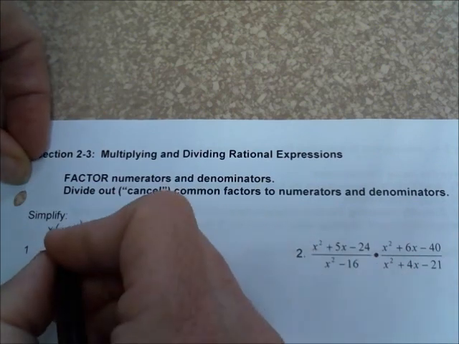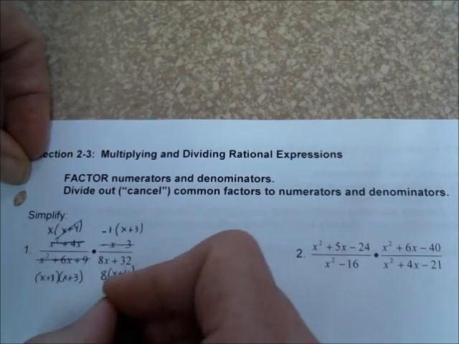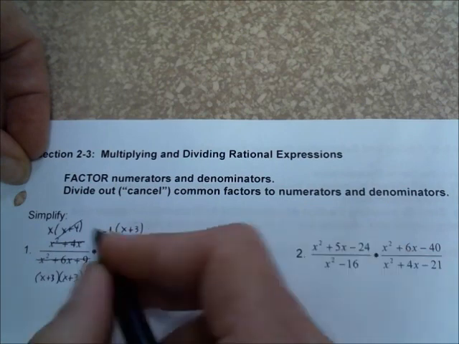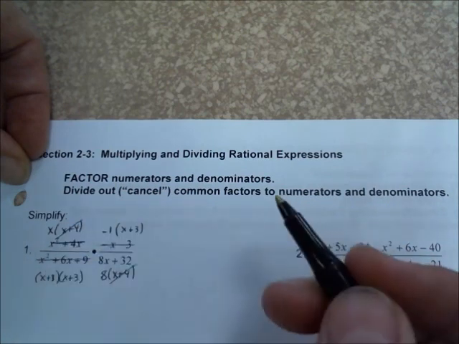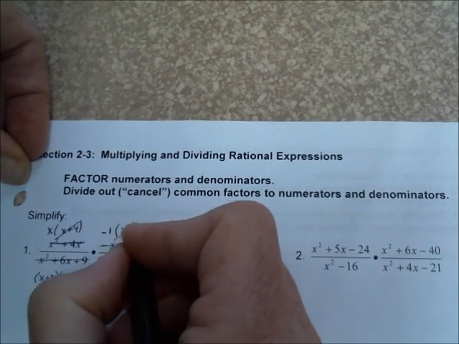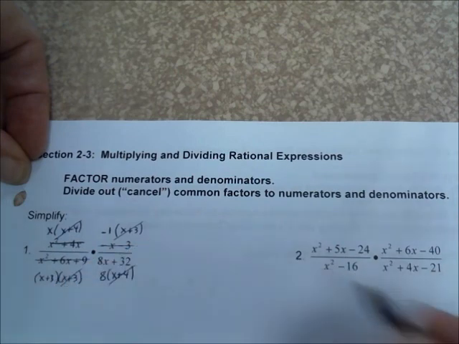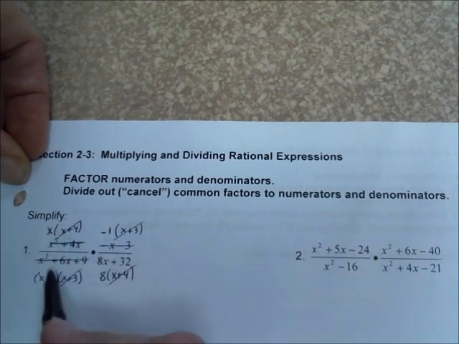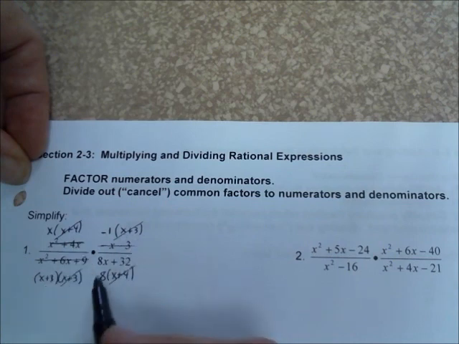So now I've completely factored all of the numerators and denominators, and now I can look for common factors to cancel. There's an x plus 4 on the top and an x plus 4 on the bottom. They don't have to be on top of each other, but they could. There's an x plus 3 on the top and an x plus 3 on the bottom. And after I get done with those factors divided out, I can't do anything else.